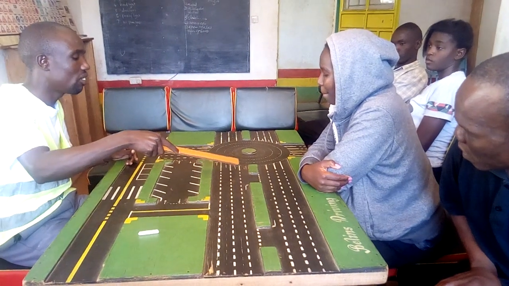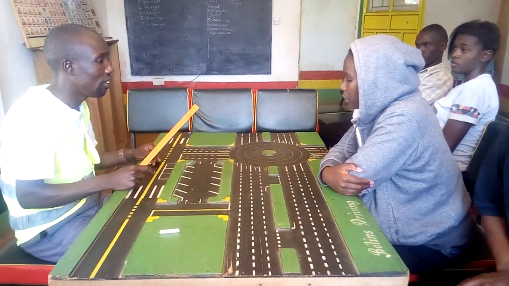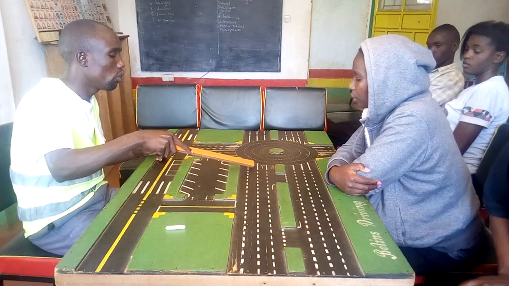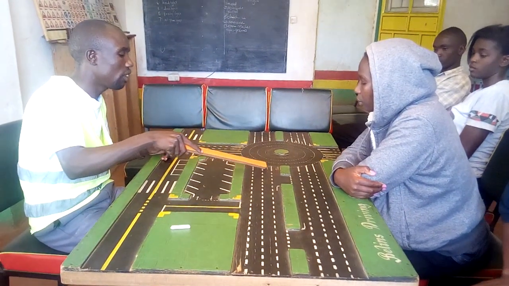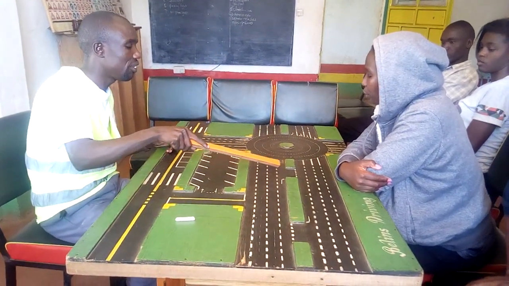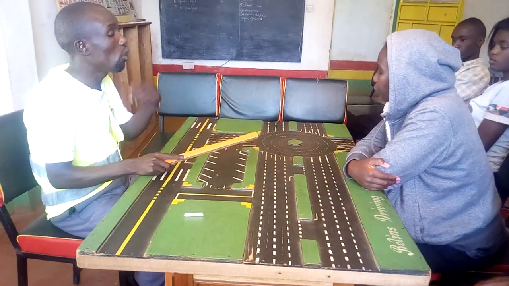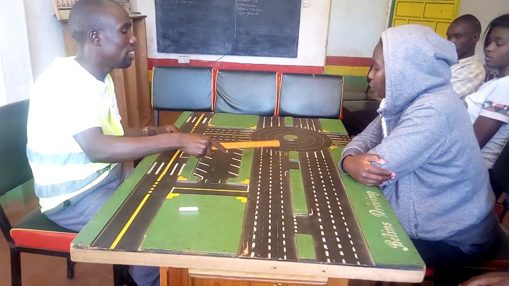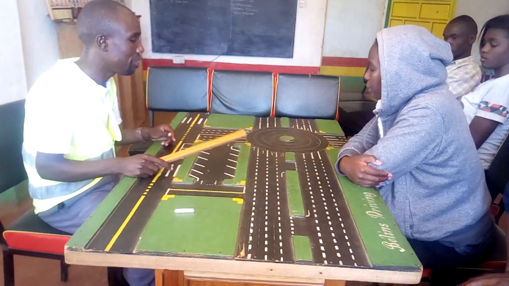These lanes have their own corresponding lanes within the roundabout. So if you're in lane 2, you close up to lane 2. Lane 3, you close up to lane 3. Lane 4, you close up to lane 4. What allows you to cross is the existence of white broken lines.